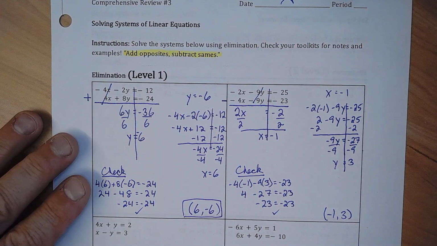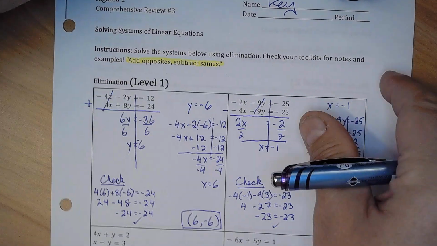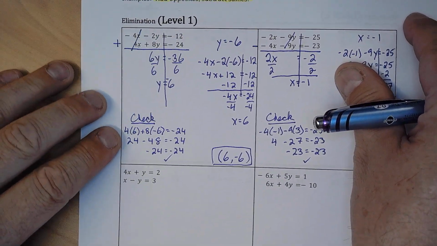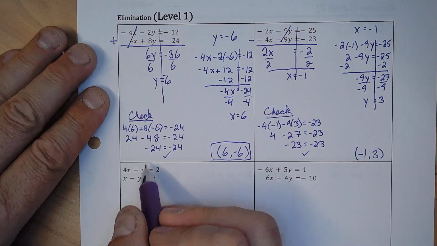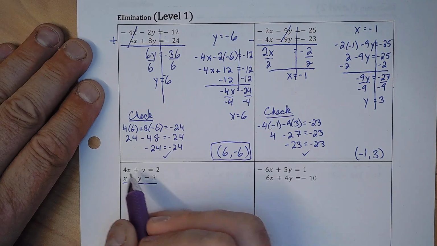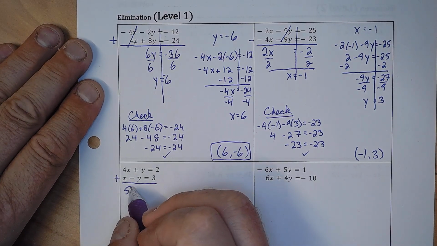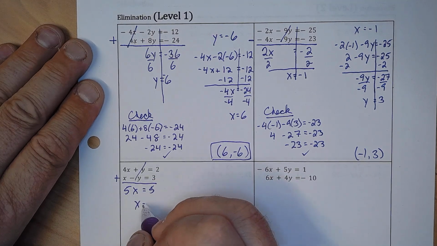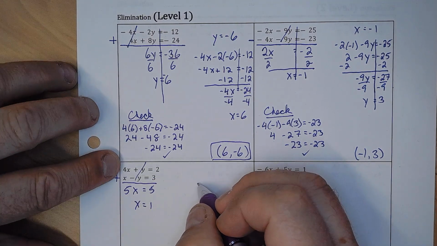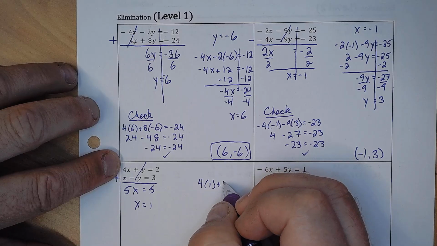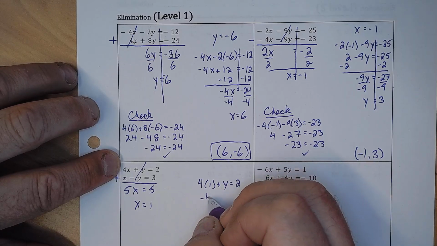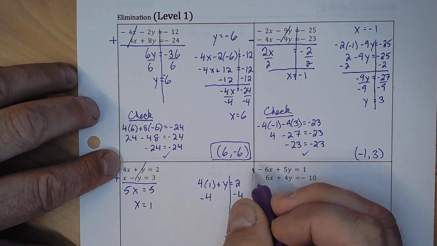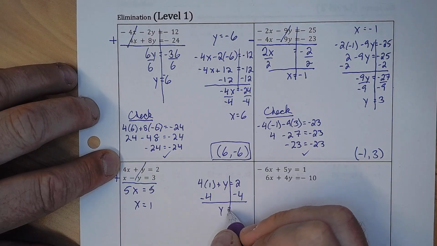All right, I will walk through the next one fairly quickly. I've got opposites, so I am adding. 5x equals 5. These cancel out. X equals 1. 4 times 1 plus y equals 2. Subtract 4 from both sides, and I get y equals negative 2.